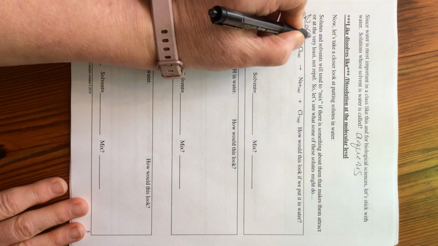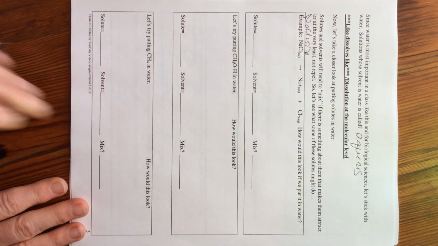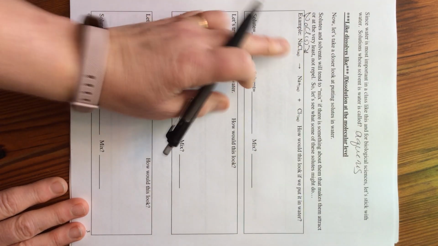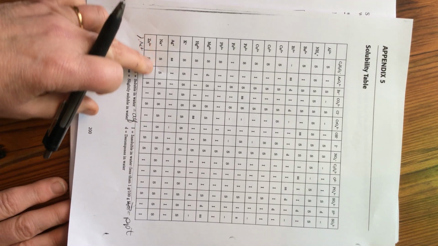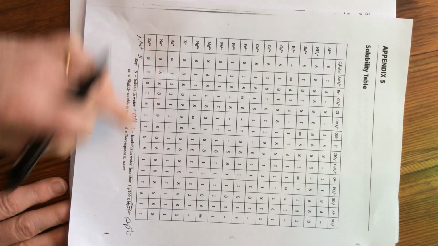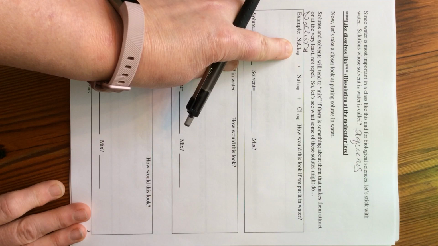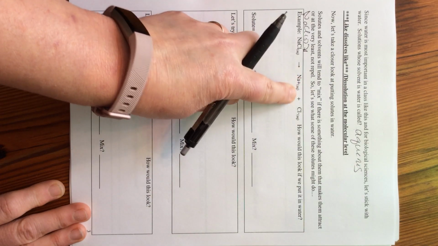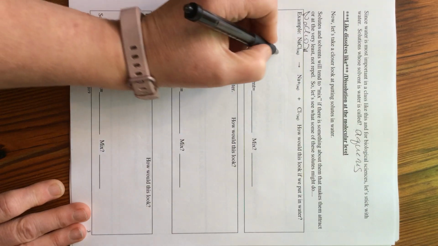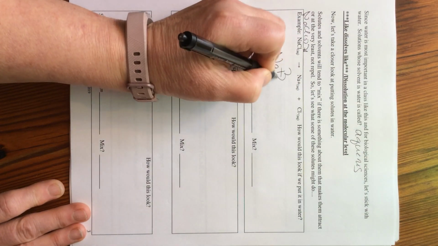We know that sodium chloride, or table salt, if we take some crystals of it, from our solubility table, all sodium compounds will dissolve, and therefore it'll be aqueous. What that means from page 1 is that we have sodium ion surrounded by water and chloride ion surrounded by water. So let's look at that more closely.